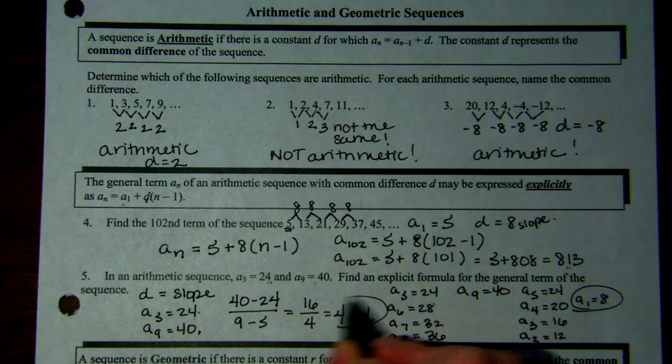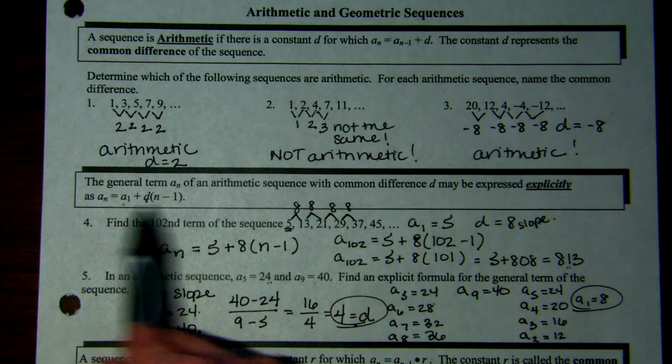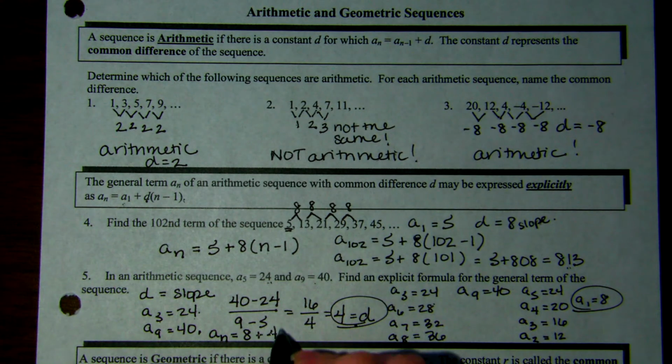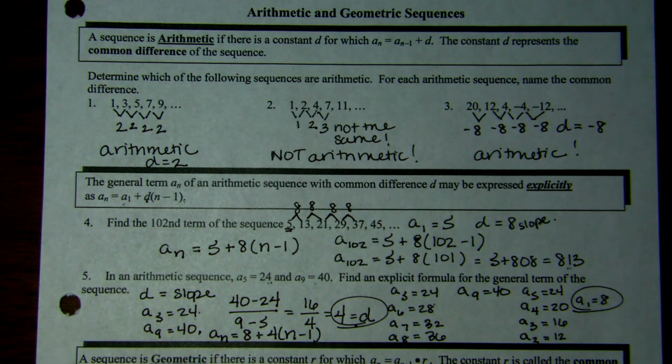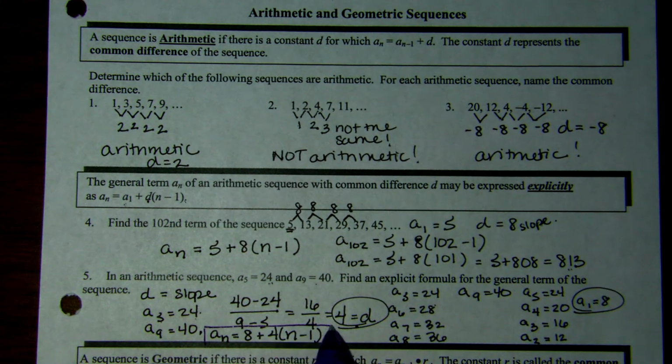So now I have my common difference and my first term, and I can write the formula for this, okay? And so we just plug in the numbers to this formula up here. A sub n is equal to 8 plus 4 times n minus 1. And that's the formula. Just plugging in your first term and your common difference. That's the formula right there.